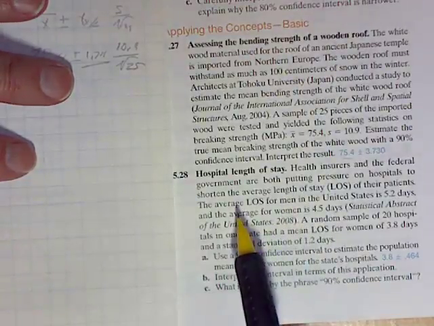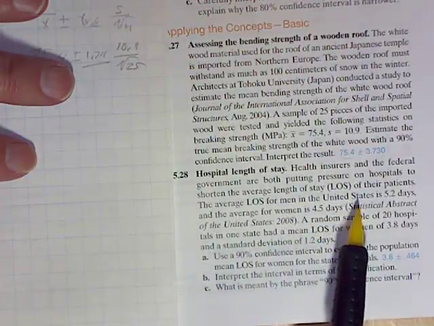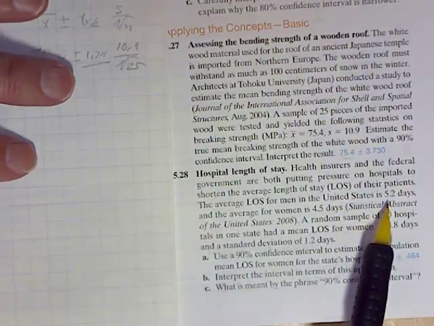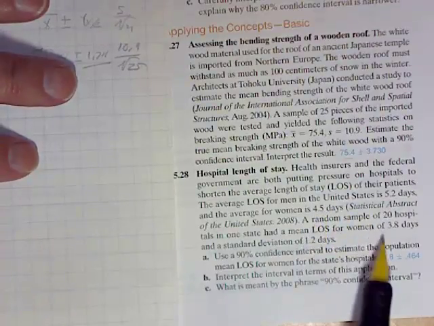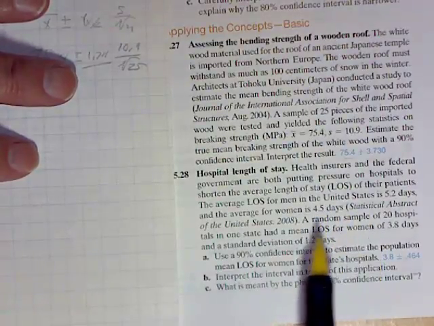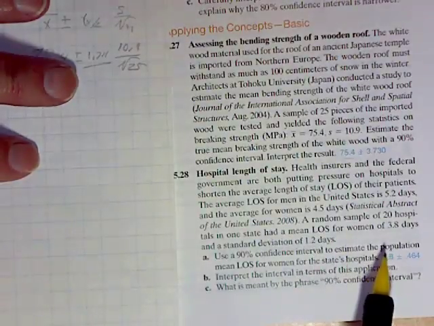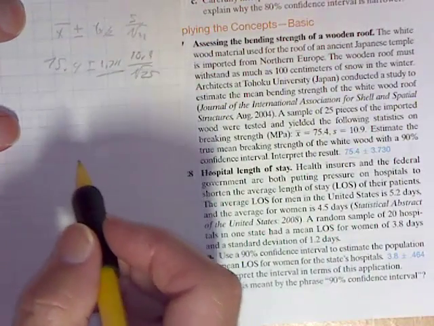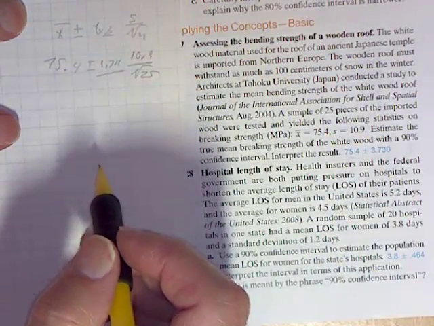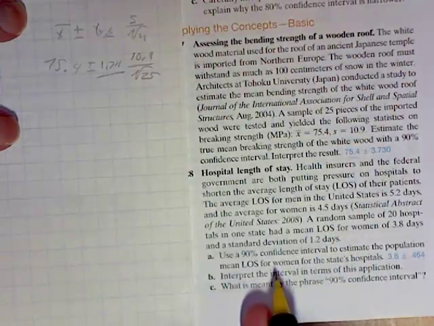Let's do another one quickly, because I want you to actually solve these. This is a length of stay. The average length of stay for male patients is 5.2 days across the country in the United States. And for women, it's 4.5 days. A random sample of 20 hospitals in one state had a mean length of stay for women of 3.8 days and a standard deviation of 1.2 days. So what's our 90% confidence interval to estimate the population mean length of stay?